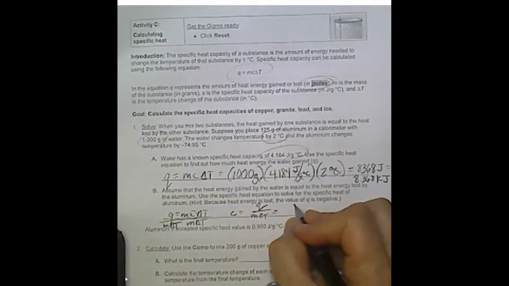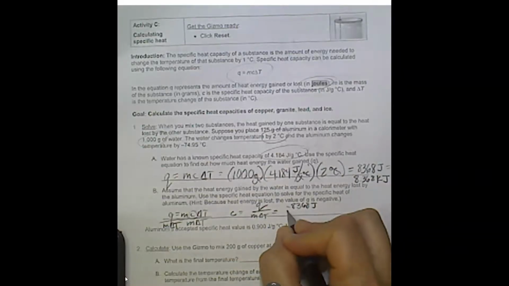So we're just going to plug in. We know that the Q is 8,368 joules, but the negative version because it lost as much energy as water gained. And then the mass of the aluminum up here was 125 grams. And the temperature change of the aluminum said that it changed by negative 74.95 degrees Celsius. And so these negatives are going to cancel each other out.